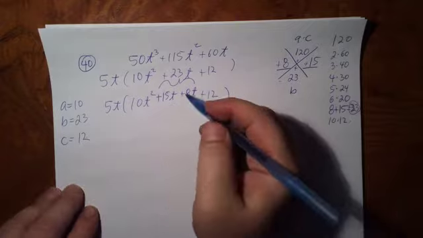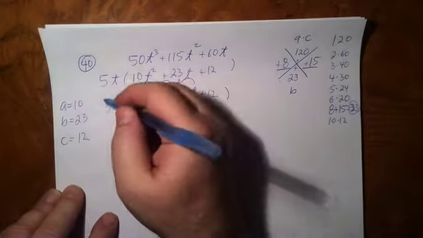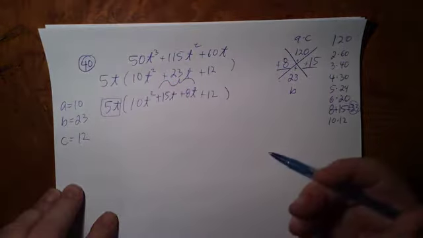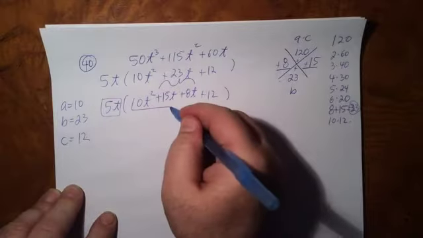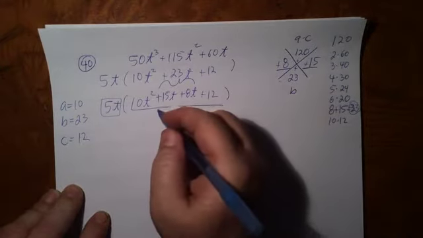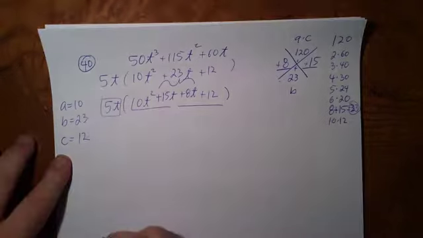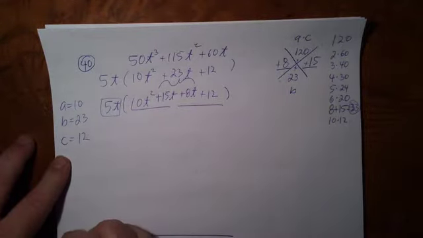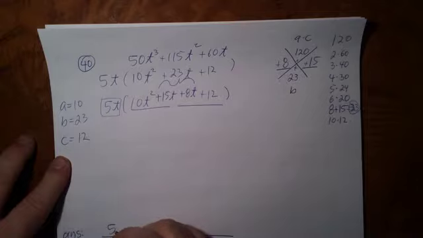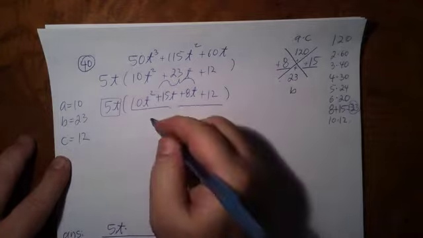I'm going to hold off on bringing this down further in my work to not complicate it with factoring by grouping, but I know I'm going to have to bring it into my answer. So I'm going to make a space for my answer below, and I'm going to put a 5t, and I know it's going to be times something. I'm holding a space for it down there so I don't forget about it along the way.